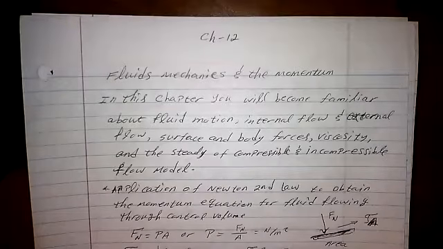The pitot tube is still used in aviation, but there was a crash. One of the planes crashed a while ago, and then they found out the reason the plane crashed was because of the pitot tube's incorrect reading. It was not measuring the air velocity correctly.